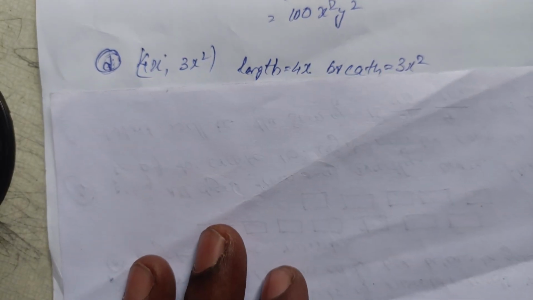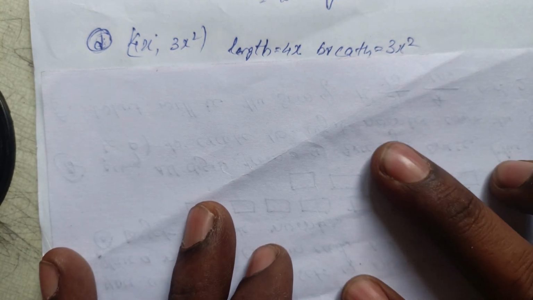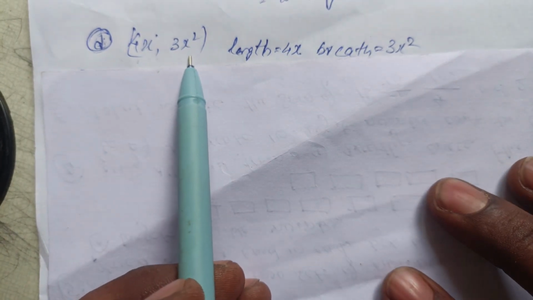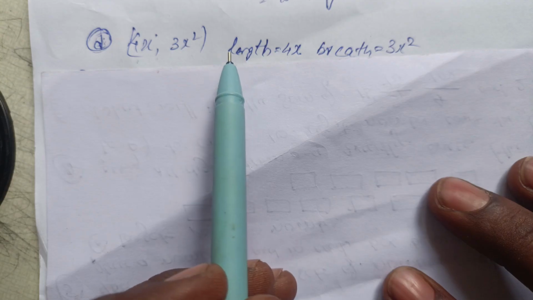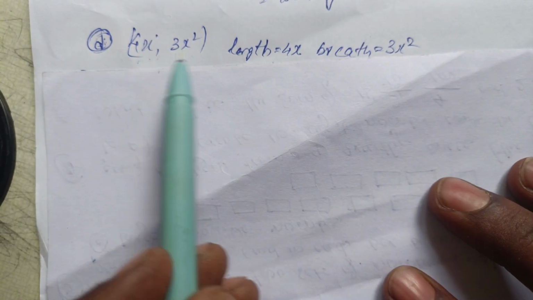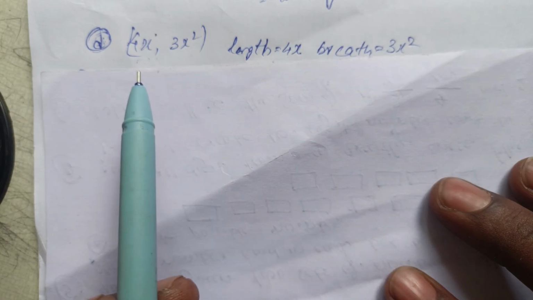So in D part we will be solving D part. They have given us 4x, 3x square, two monomials. We need to find the area of the rectangle. Here the length is 4x and the breadth is 3x square.